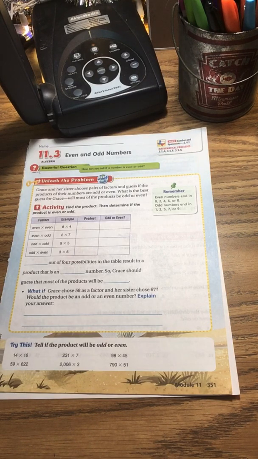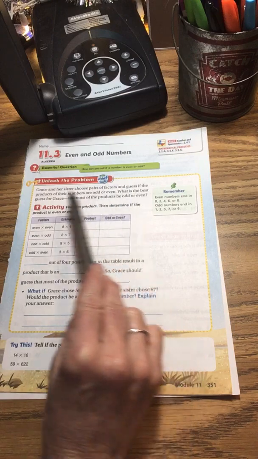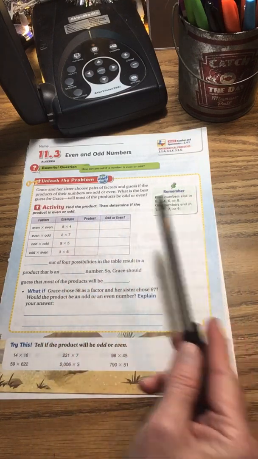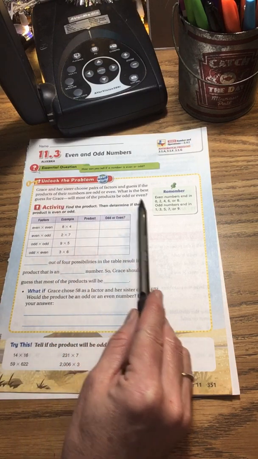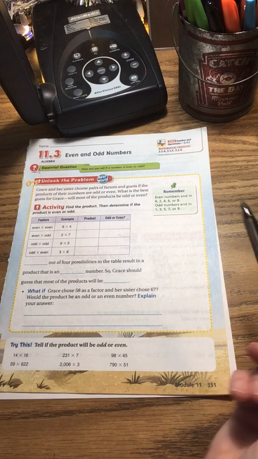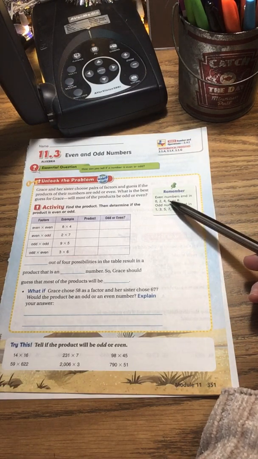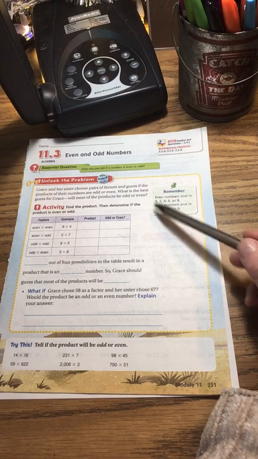Okay, so let's look at Unlock the Problem. It says Grace and her sister chose pairs of factors and guess if the products of their numbers are odd or even. What is the best guess for Grace? Will most of the products be odd or even? Now you've got to remember, even numbers are going to end in a 0, 2, 4, 6, or 8. Odd numbers end in a 1, 3, 5, 7, or 9. So don't forget, those are the rules, okay?